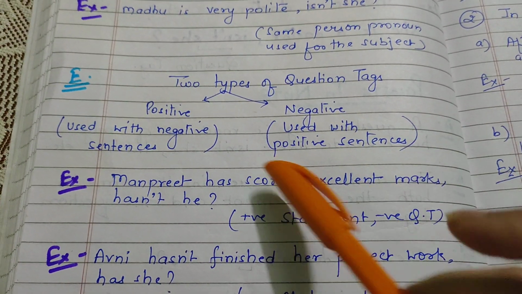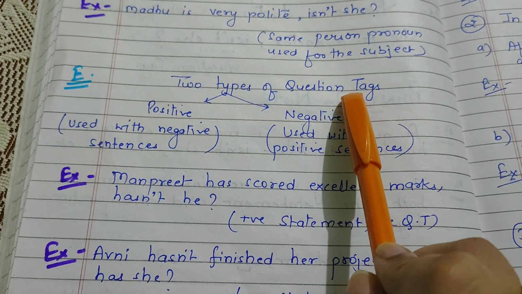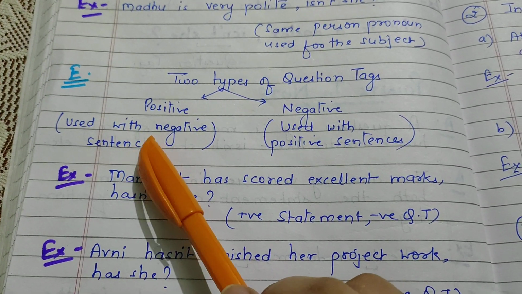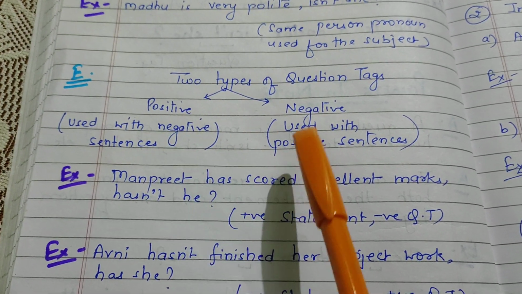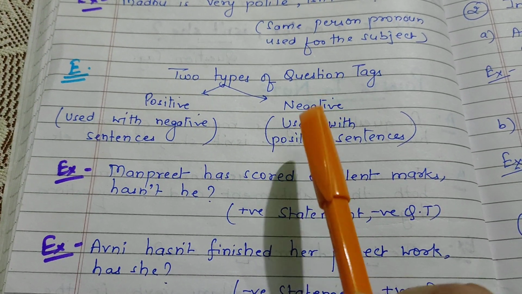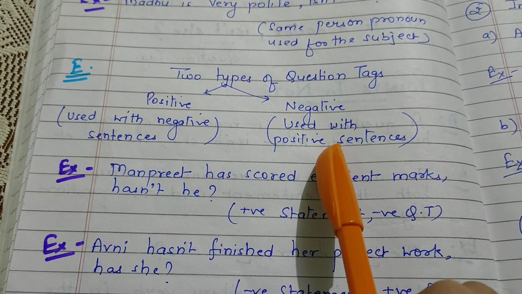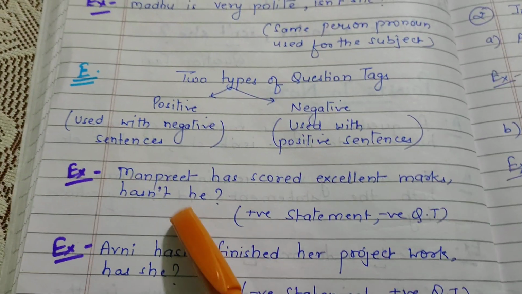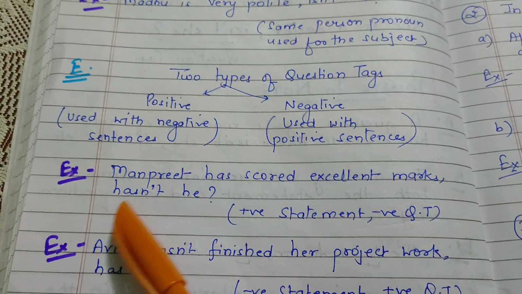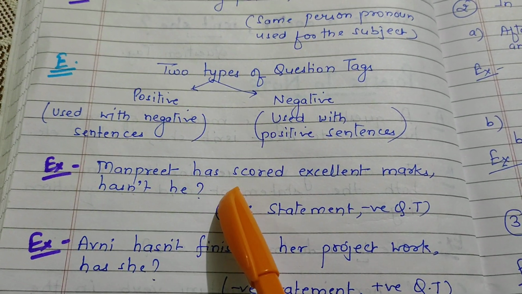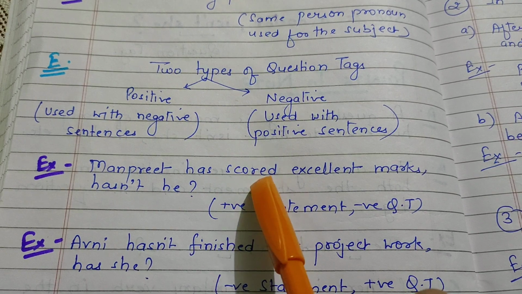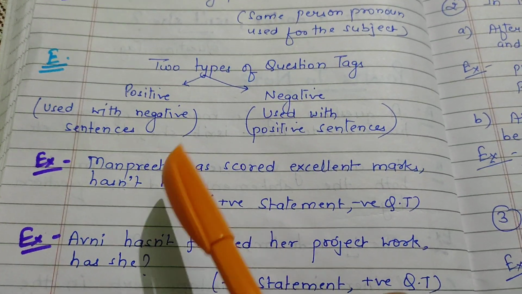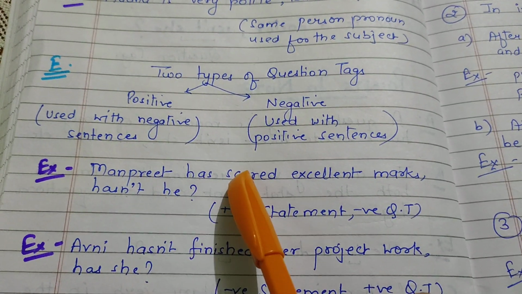Next point you have to notice is that there are two types of question tags: positive question tags and negative question tags. Positive question tags are used with negative statements and negative question tags are used with positive sentences. For example, if I write "Manpreet has scored excellent marks, hasn't he?" here the auxiliary verb is the same and the statement is positive. Somebody is saying that Manpreet has scored excellent marks, so we are asking in negative, "hasn't he?" So here is a negative question tag for a positive statement.